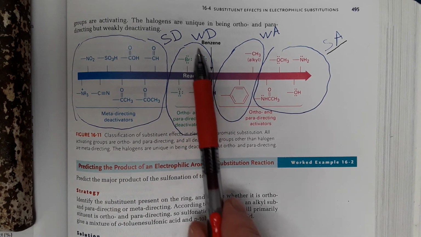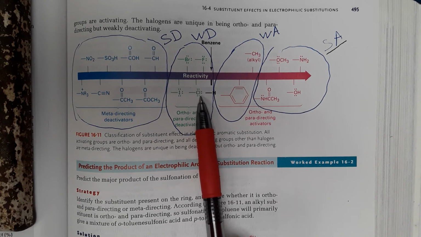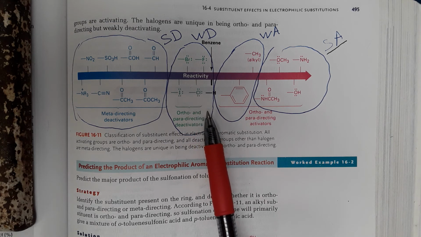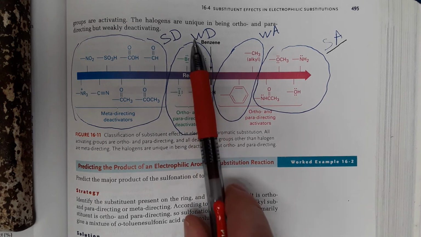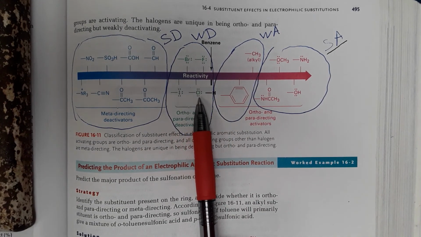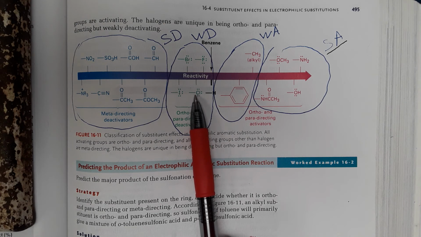These halogens here are ortho-para directors because they have a lone pair there, but the inductive effect is stronger, barely stronger than the resonance effect, and so the inductive effect is withdrawing, and so the net effect is that these are going to be weak deactivators. They're going to make the ring a little bit worse nucleophile than it was without a halogen on it.